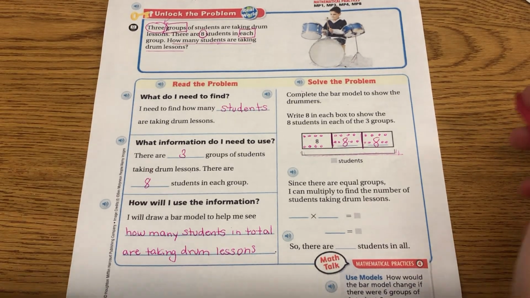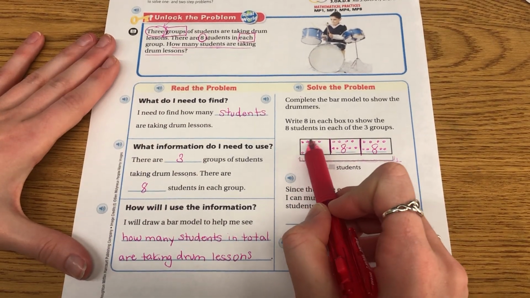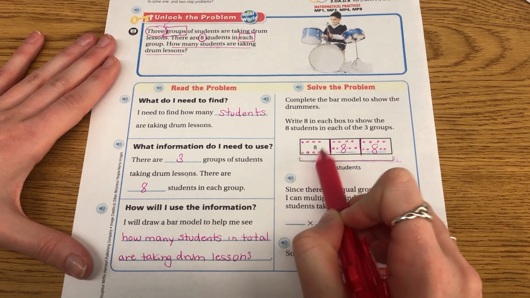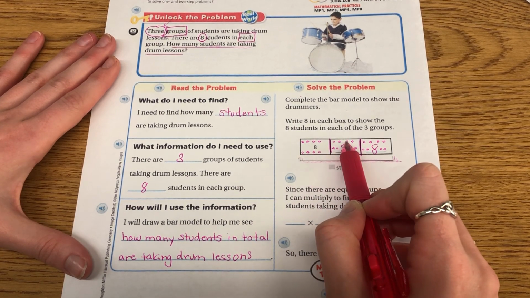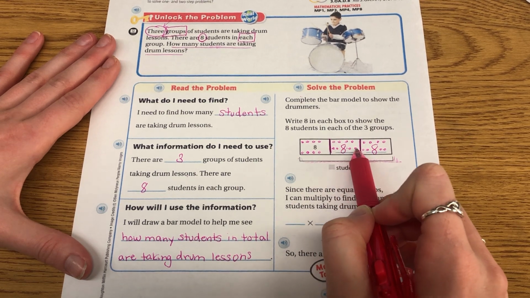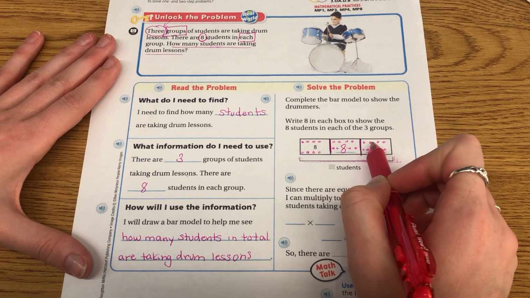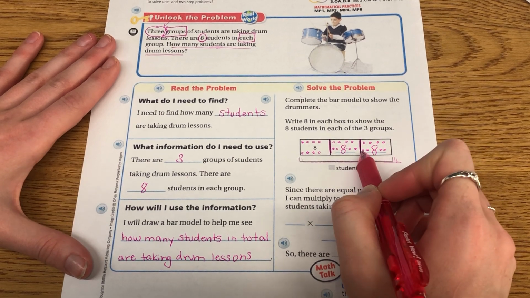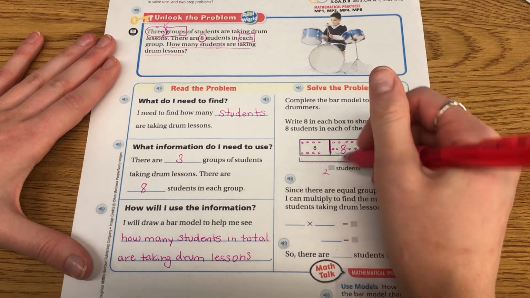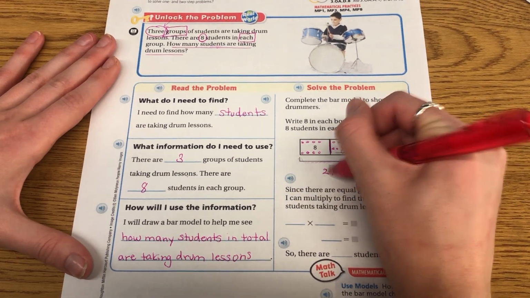Now I can just count how many dots I've got. 1, 2, 3, all the way up to 24. So we've got 24 students.